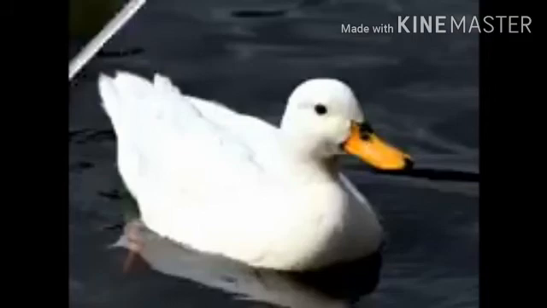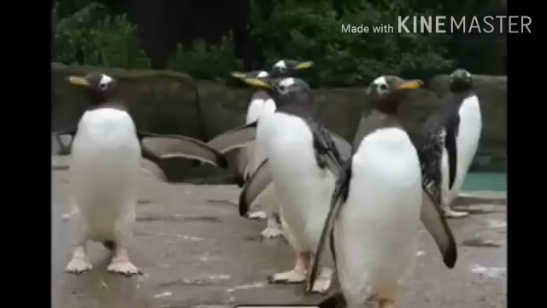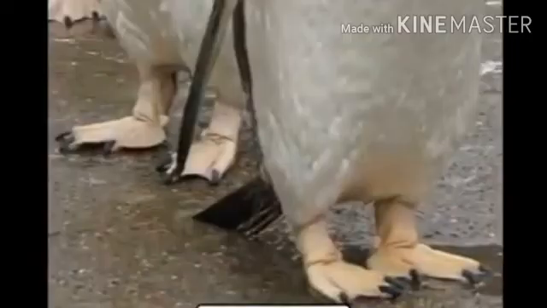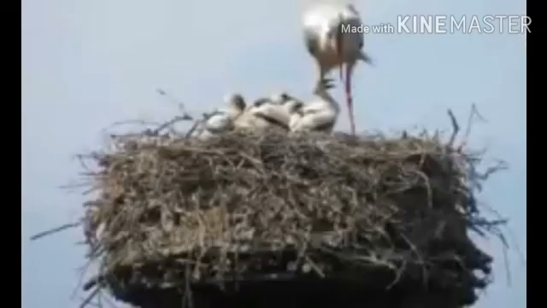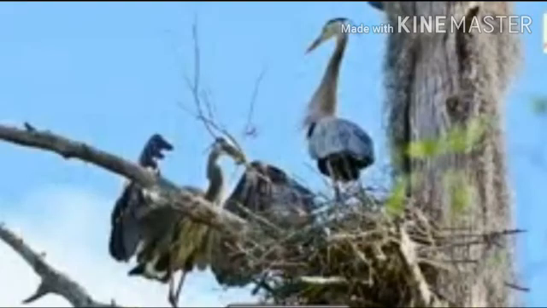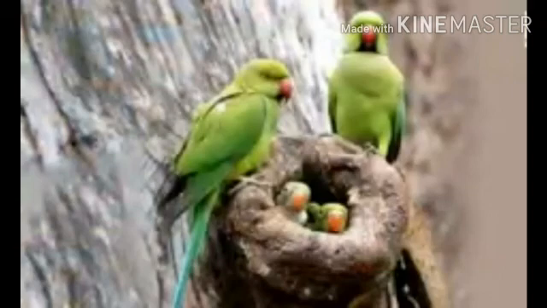Ducks and penguins have webbed feet, where skin joins their toes, making their feet like paddles. And our last point is nest. Birds don't make a permanent home but they make a nest to lay their eggs and shelter the young ones. Each kind of bird builds in its own way.